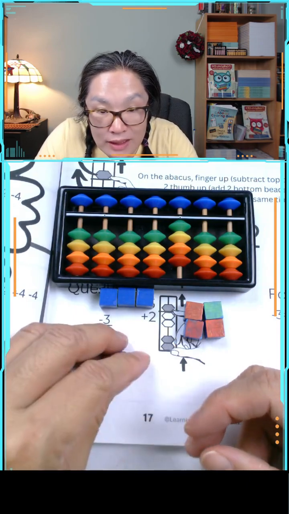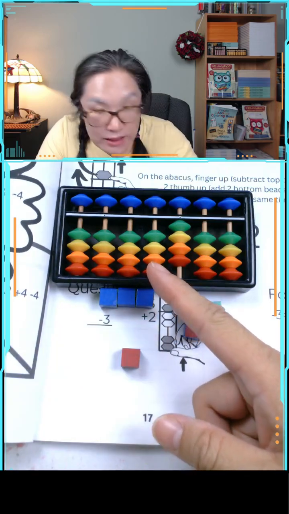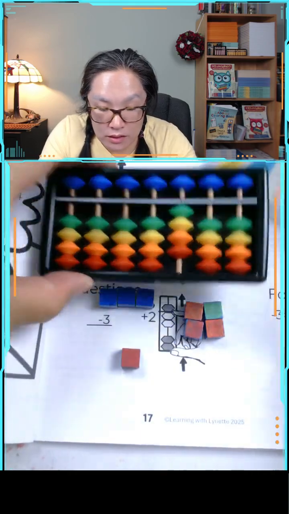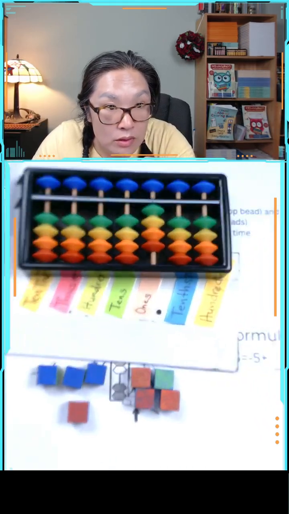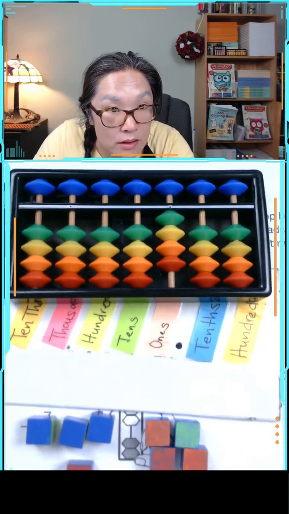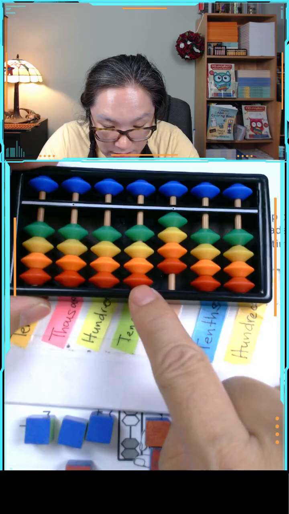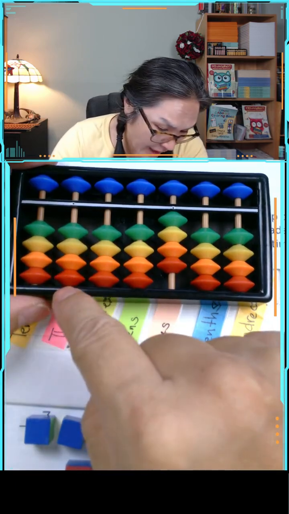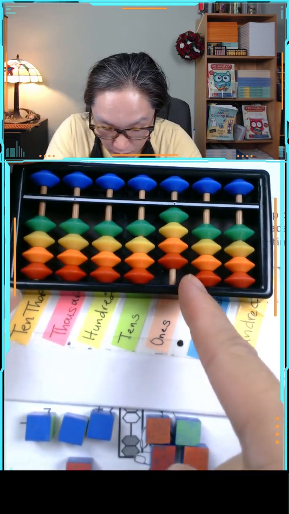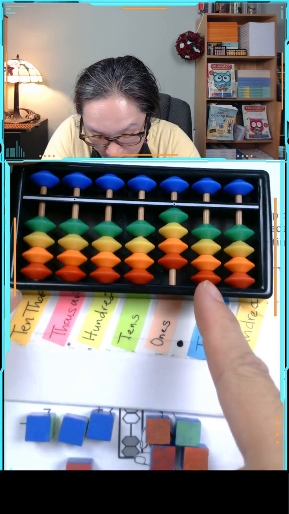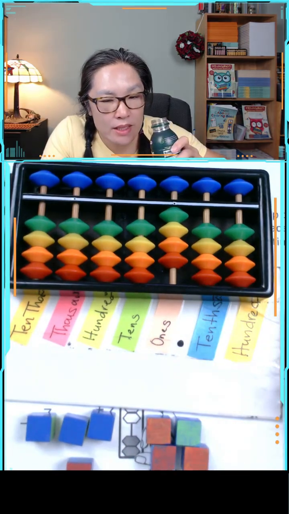What's to the left of the dot? The left is the tens place. To the right is the decimals. Here's the dot. This is my ones, tens, hundreds, thousands, 10,000s. The decimal sits between the ones and the tenths, and then this is the tenths, and then this is the hundredths. Does that make sense?